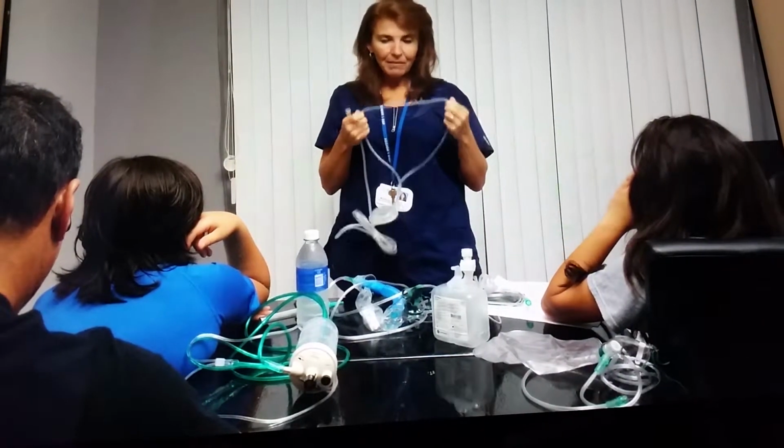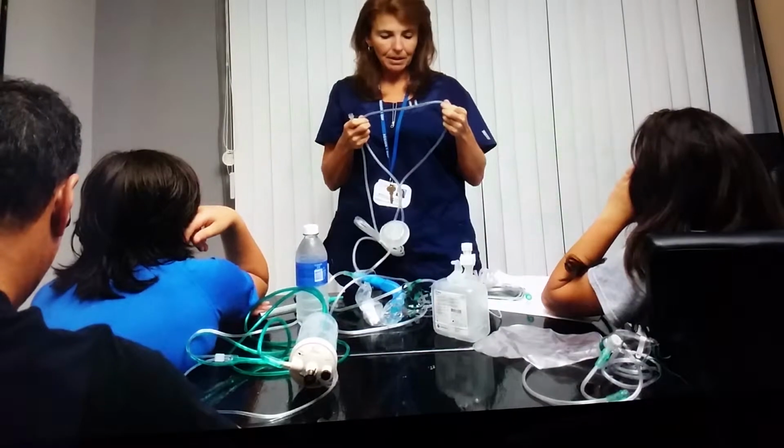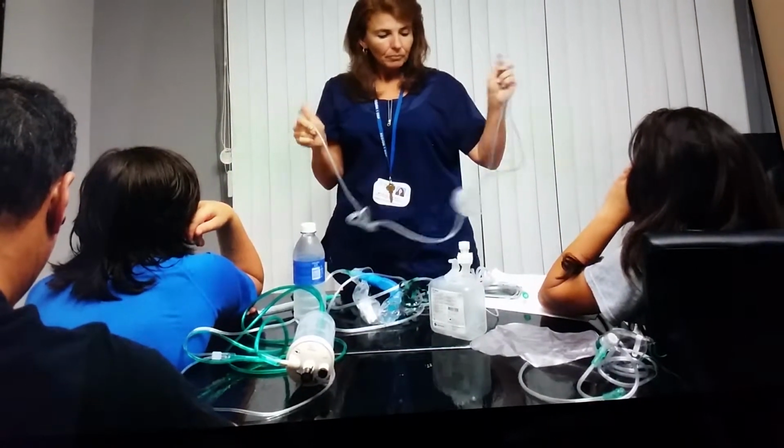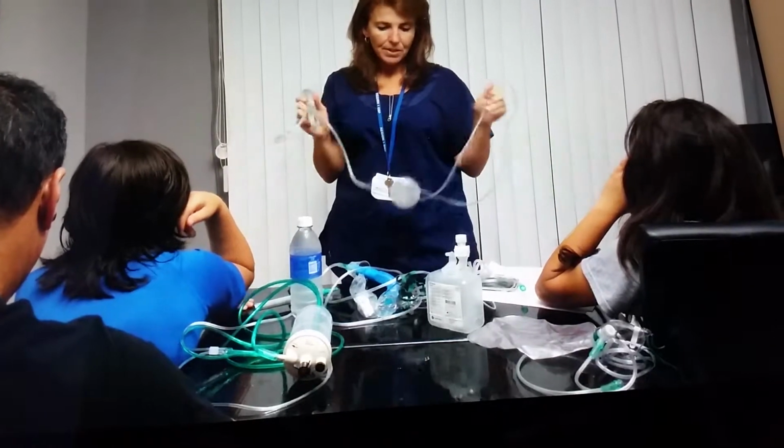So very important, even though it's high flow, this particular device does not require humidity. It's also 6 to 15 liters, and you can transport patients on this type of device.